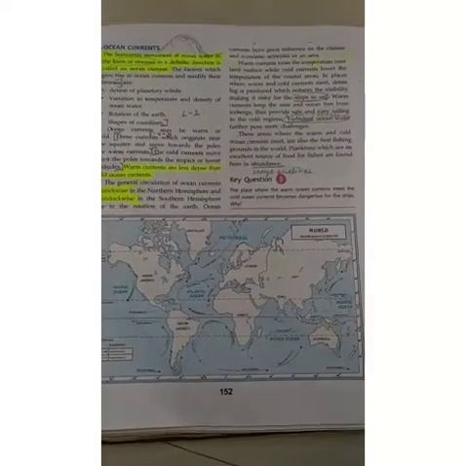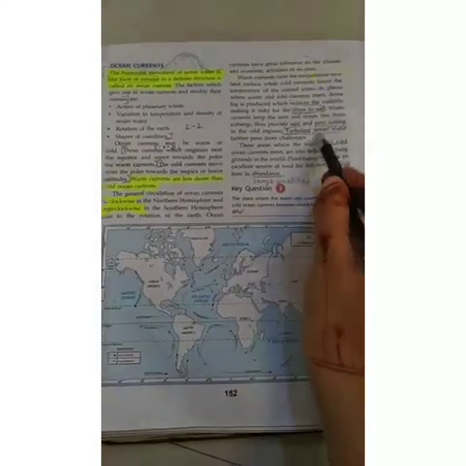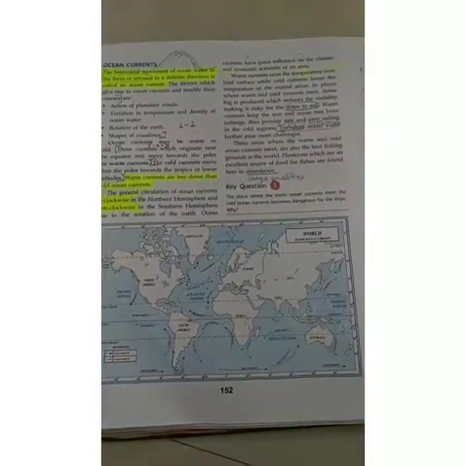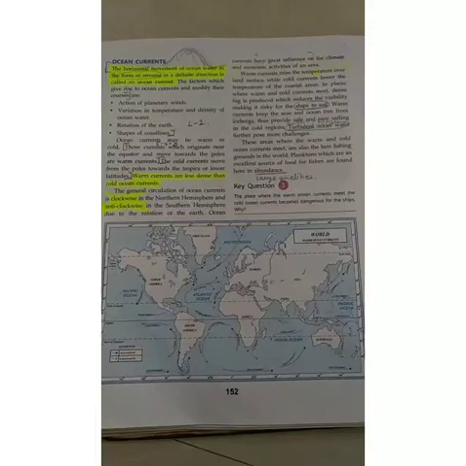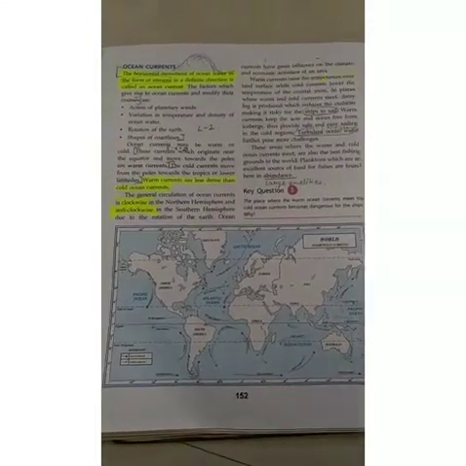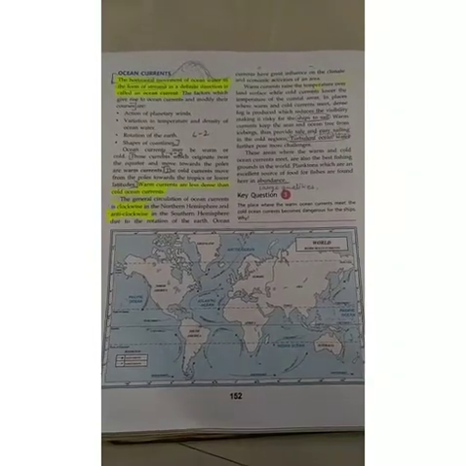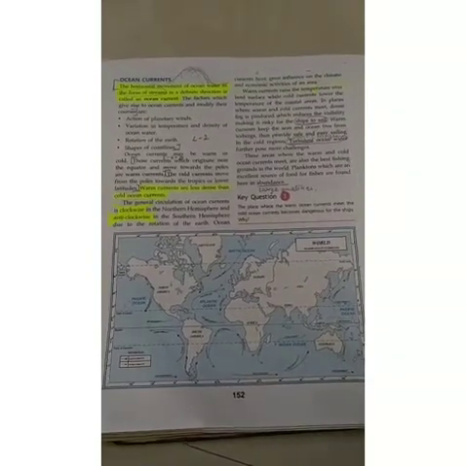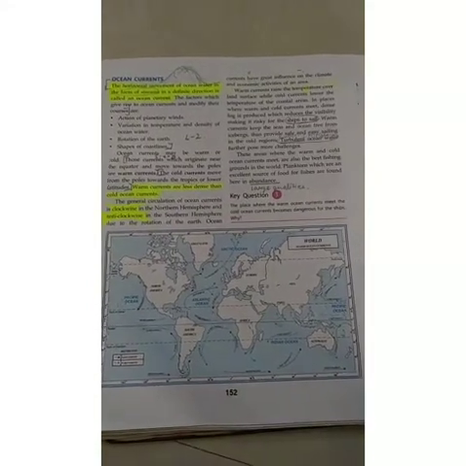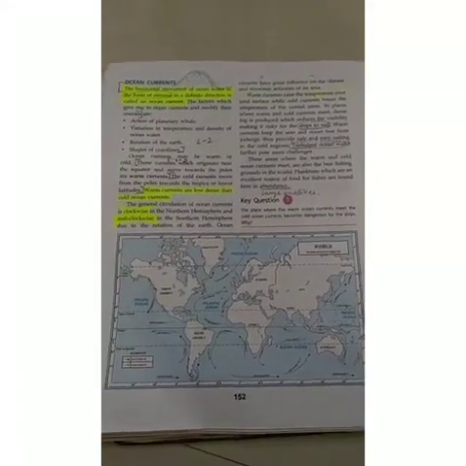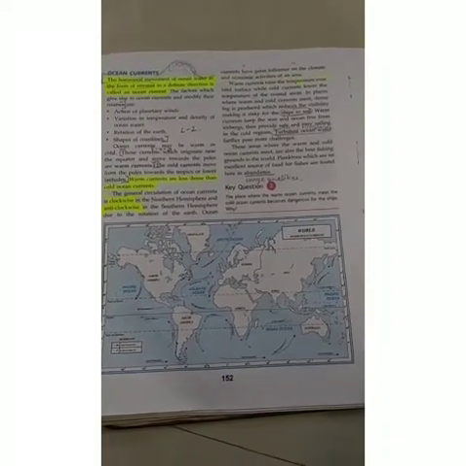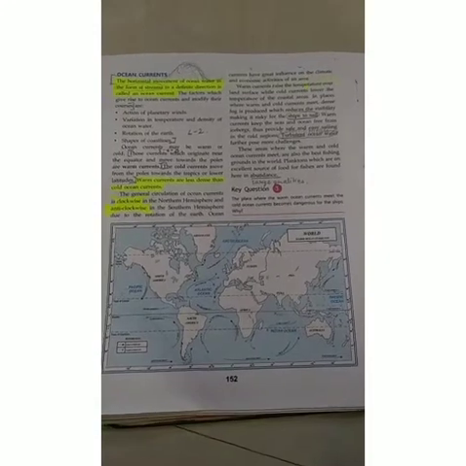And another thing, turbulent ocean water poses more challenges. Now, what do you mean by turbulent water? Turbulent means sudden changes. If because of the temperature or any situation, changes happen in ocean water, then those sudden changes also create many challenges to sail the ship.